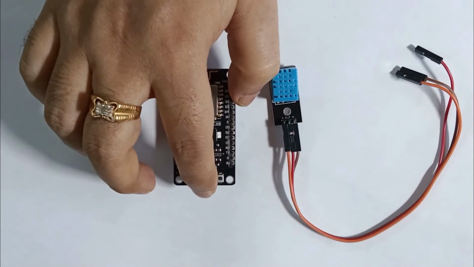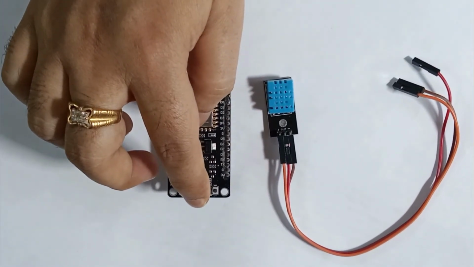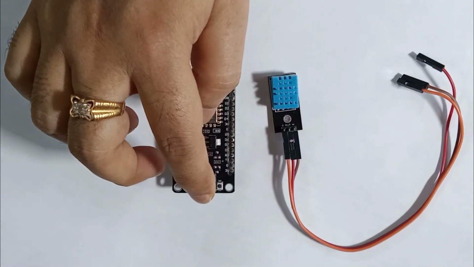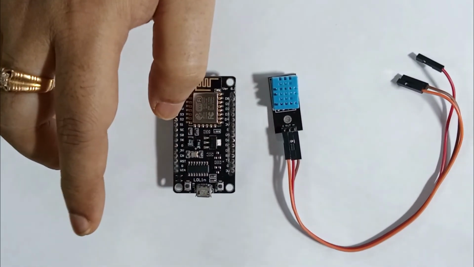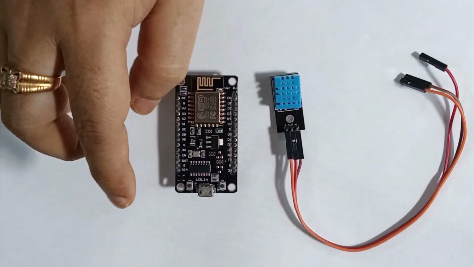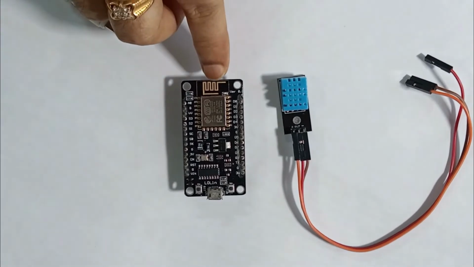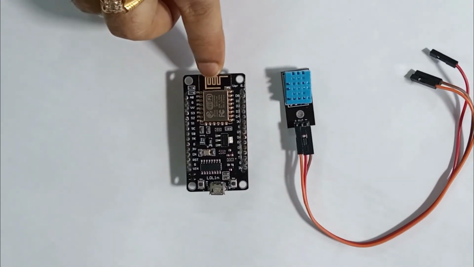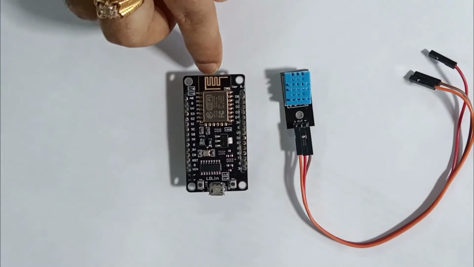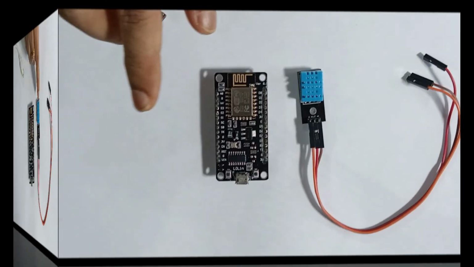This is the port through which you can connect a USB cable between this board and your computer or laptop. This is the antenna, that is 2.4 gigahertz. The antenna is embedded over here for connecting to your Wi-Fi.